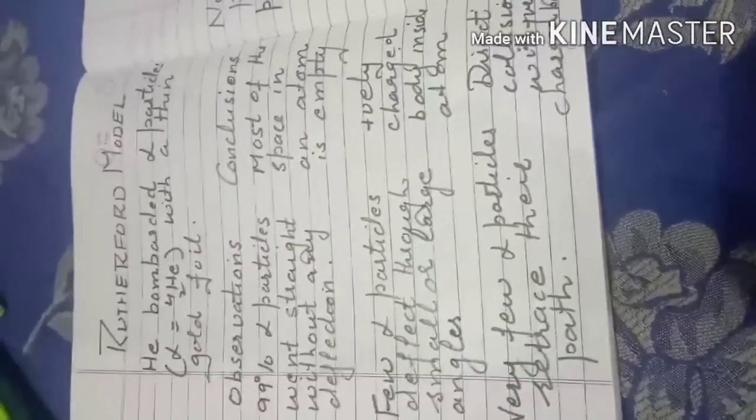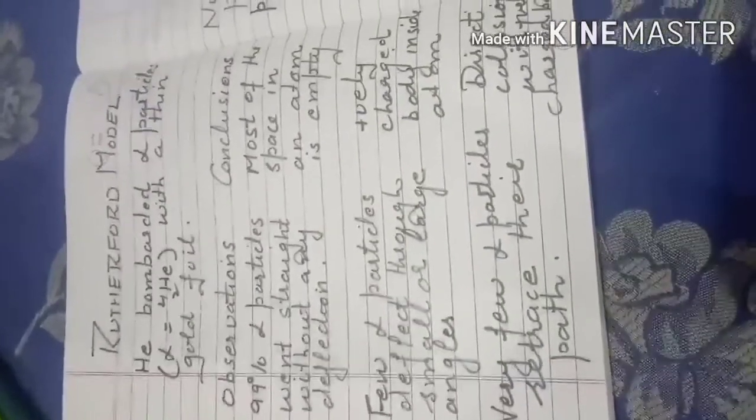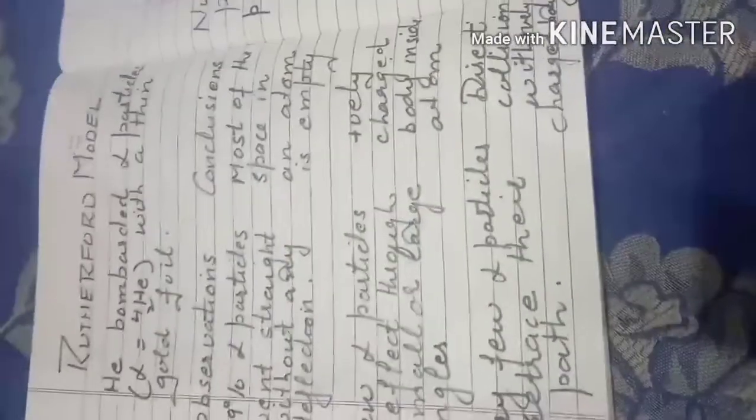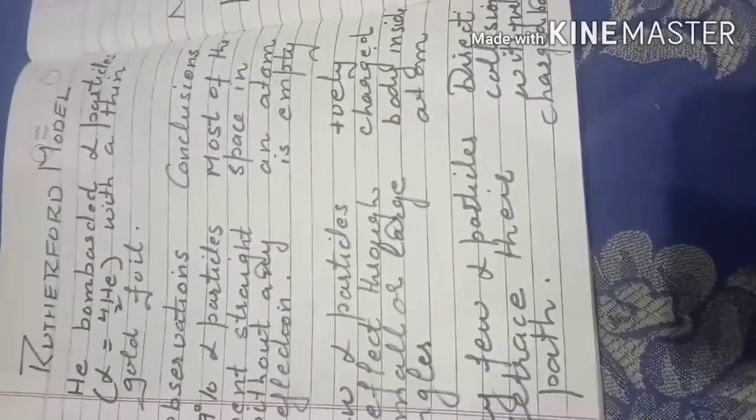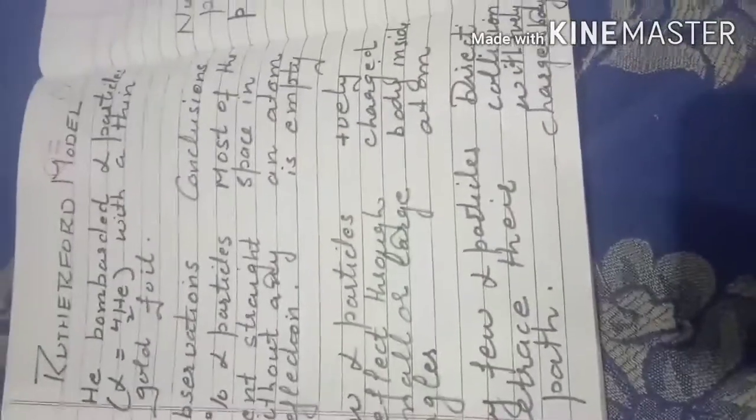Second observation was few alpha particles undergo deflection through small or large angles. He made a conclusion from it that there must be some positively charged body present inside the atom.